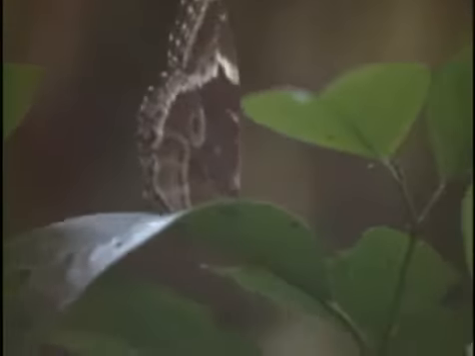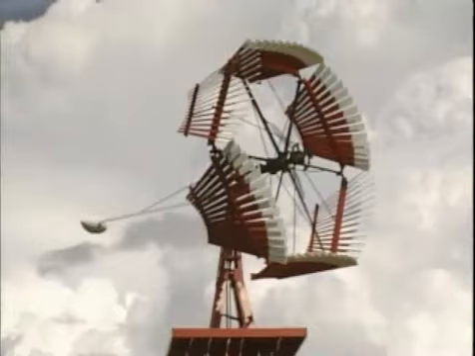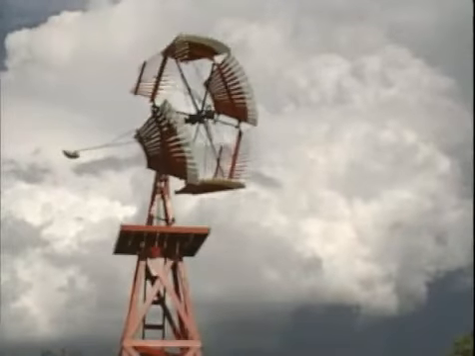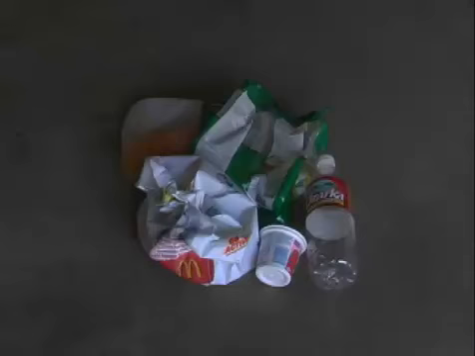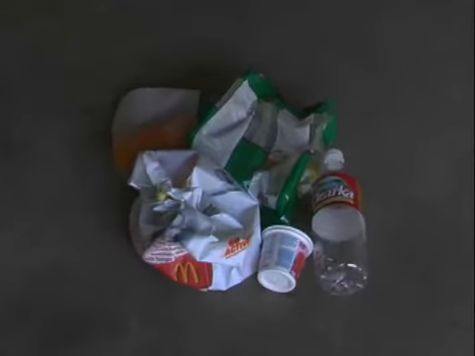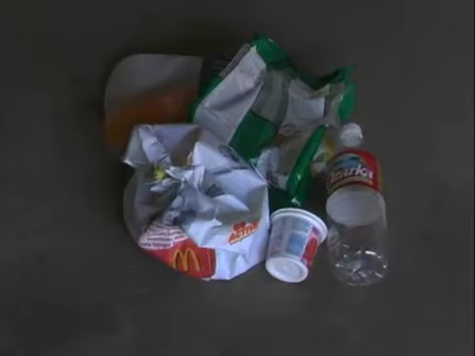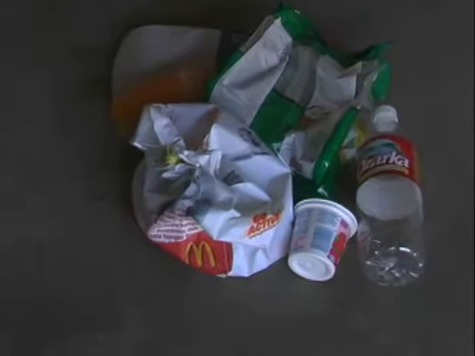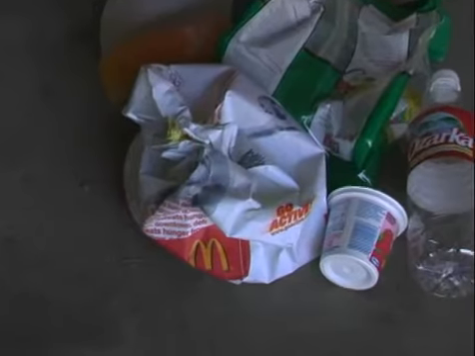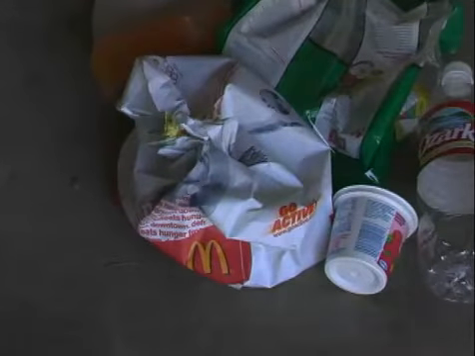In the Amazon, a butterfly flaps its wings, and 2 years later, a thunderstorm appears over Kansas. No flap, no storm. The butterfly effect is everywhere around us. Consider a pile of garbage. Try to imagine all the events that must have occurred to result in just this pile of material. Suppose, for example, that Ray Kroc had never been born and consequently gone on to found McDonald's.